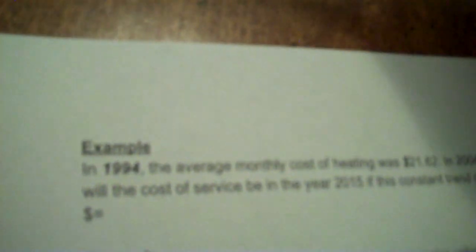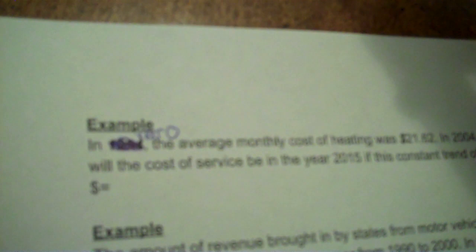Okay, here's the conundrum. These years they are giving us need to be rewritten. So what you do is you find the first year in the problem, in this instance 1994. Cross that out and replace it with year 0. Now cross out 2004.